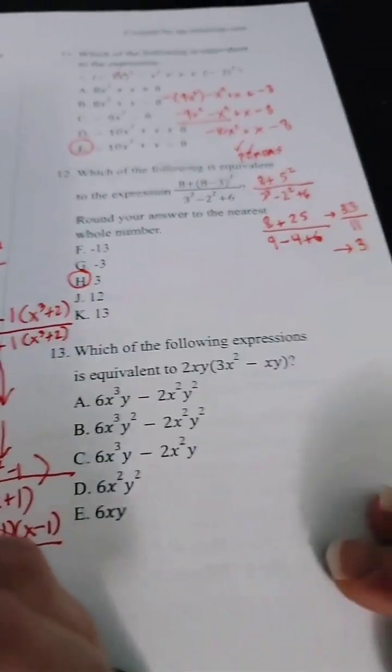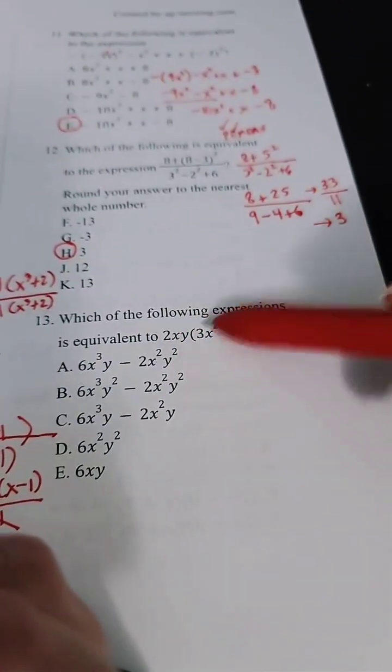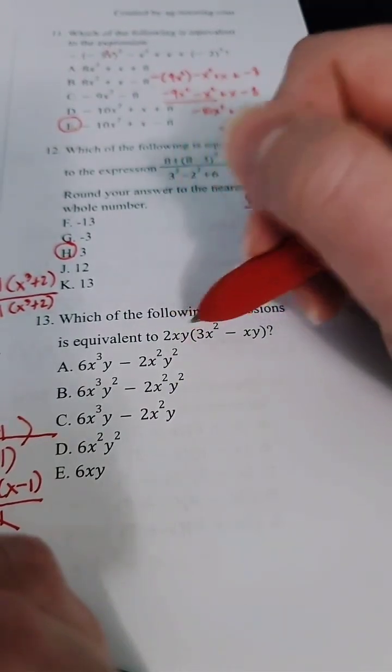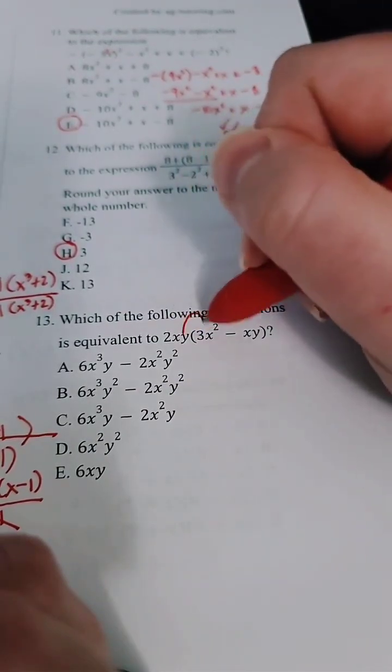So now let's go to number 13. For this one, you just have to distribute what's on the outside, the 2xy, to each of the terms inside of the parentheses.